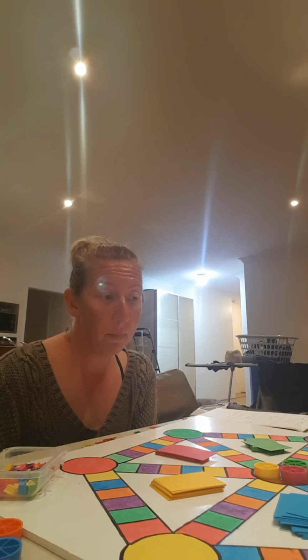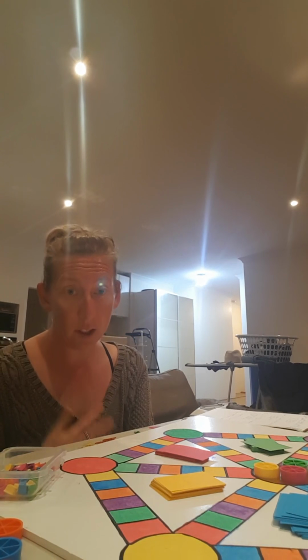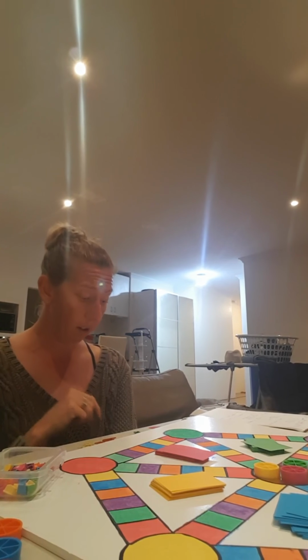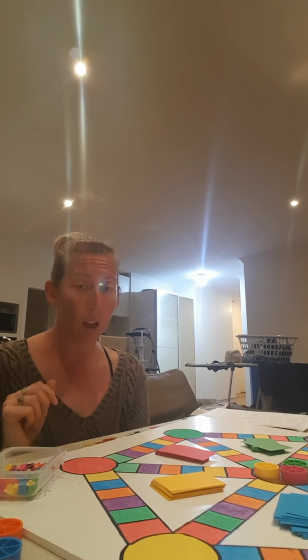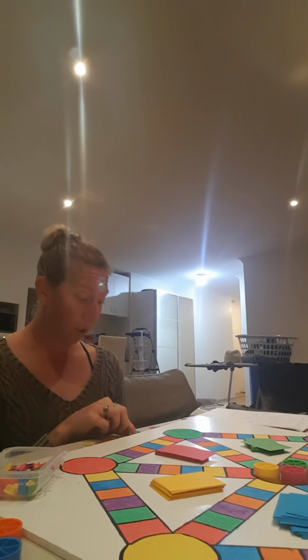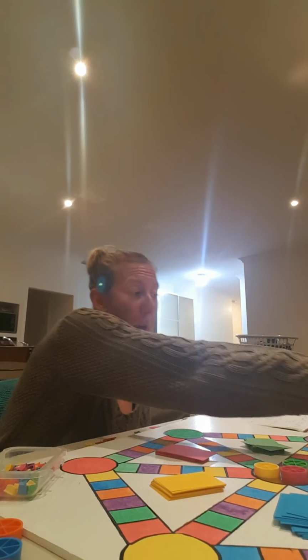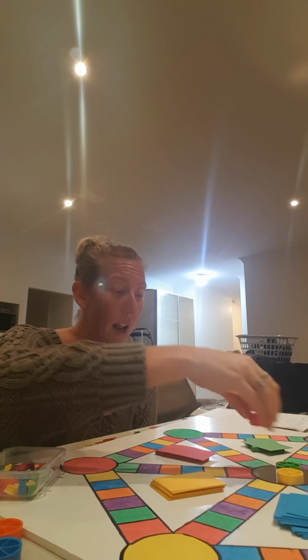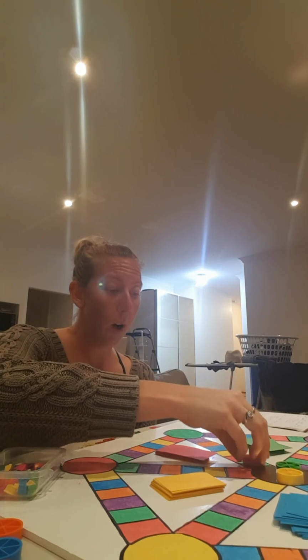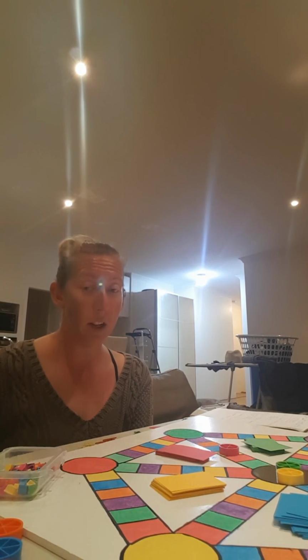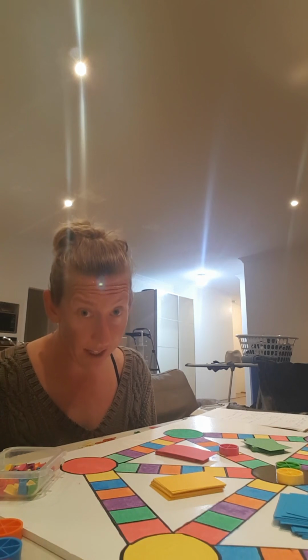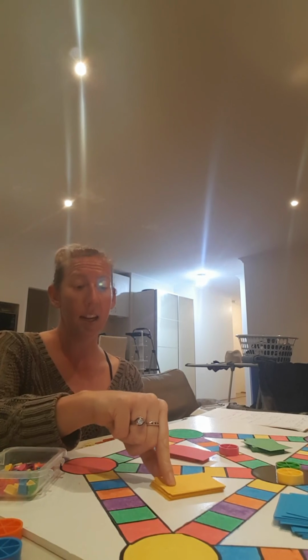So say for instance, I'm going first, it's my turn. I've decided I'm going to go for 3 spaces on the board, so I'm going to use the green. So I put that in the bank, and then I go my turn. I like pink. Pink's my favourite, so I'm going to go pink, and I'm going to go 1, 2, 3, and I've landed on yellow. Yellow's China, so I'm going to go to the yellow card. I'm going to pick it up.